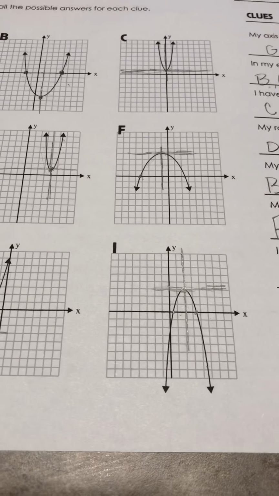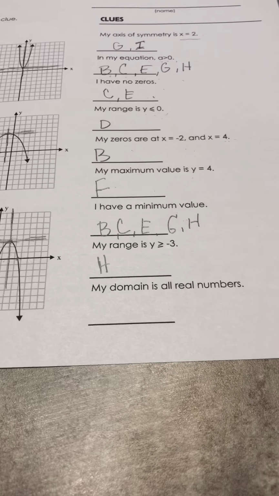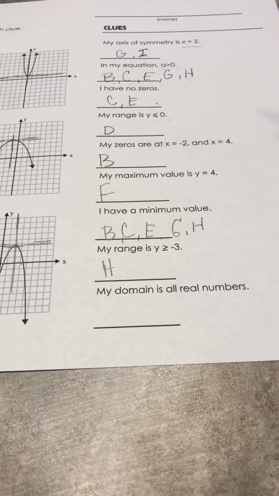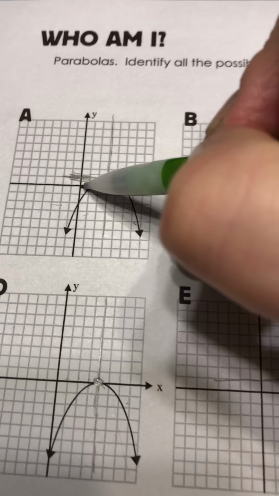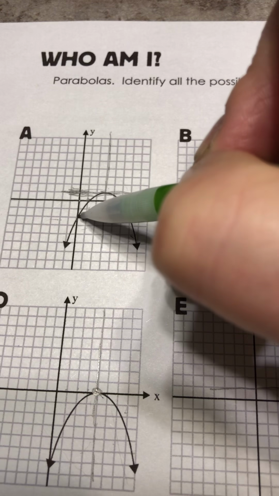And if I want to talk about that other range, it would be y is less than or equal to +3. Okay, and the last one says my domain is all real numbers. Now, a domain is all your possible x's. So on A, what could all my possible x's be? If my x is 0, can I get to the parabola?